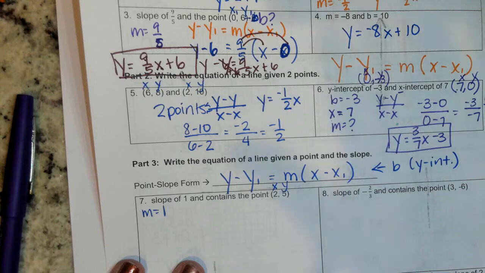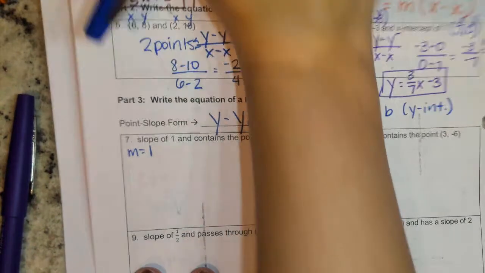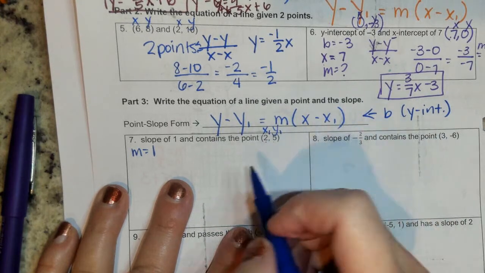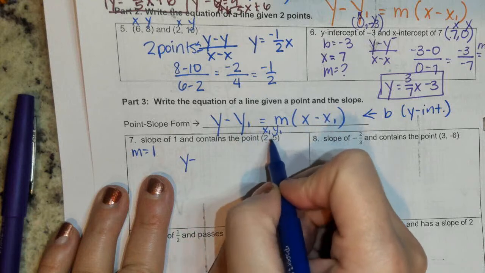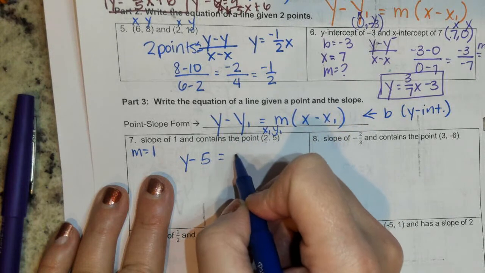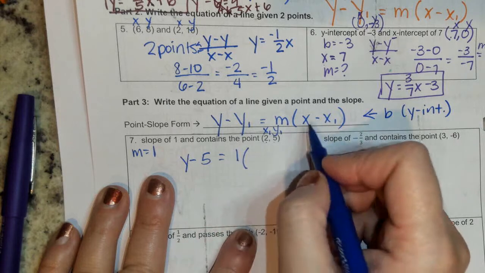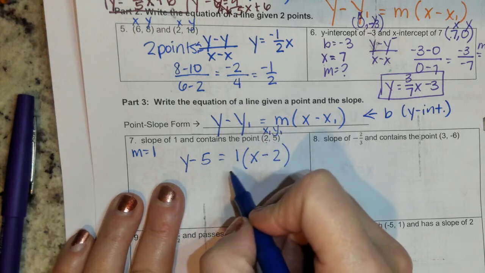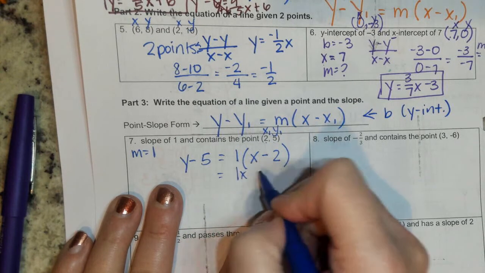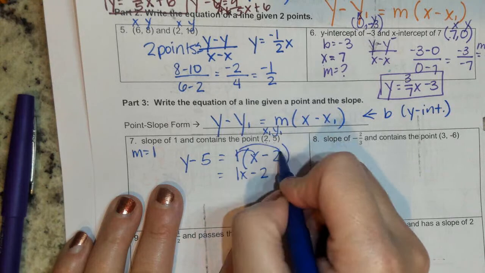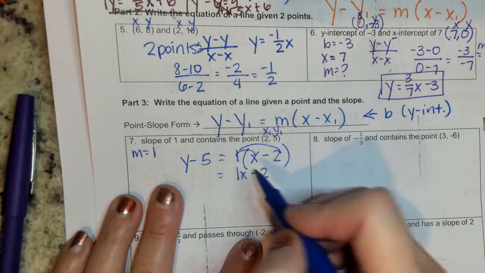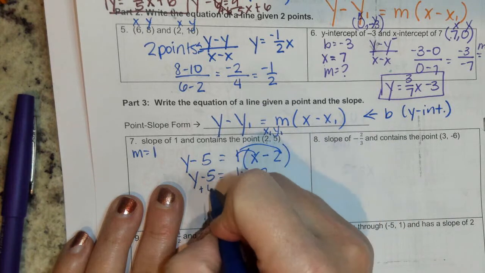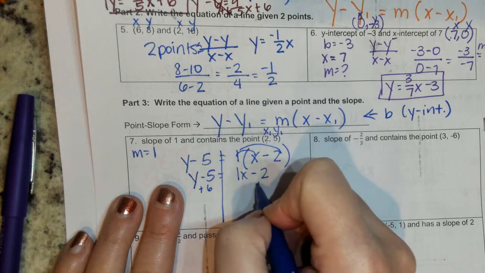Okay, so let's go ahead and put this in. x1, y1. So y minus y1, which is 5, equals 1, that's your m, times x minus x1, which was 2. Alright, so let's distribute first. We get 1x minus 2 when we multiply 1 times everything. And then we have over here still y minus 5. We've got to get the y by itself. So to do that, we're going to add 5 to both sides.